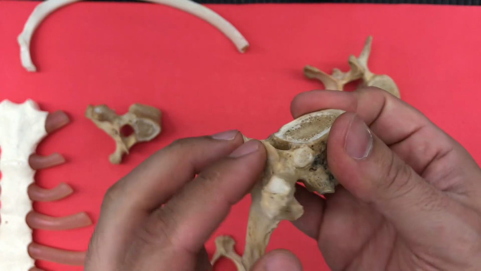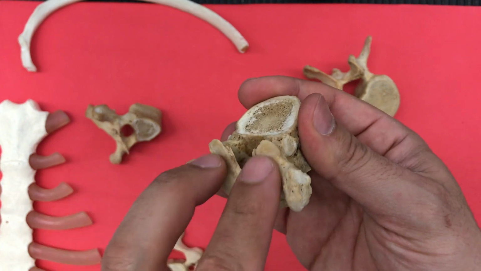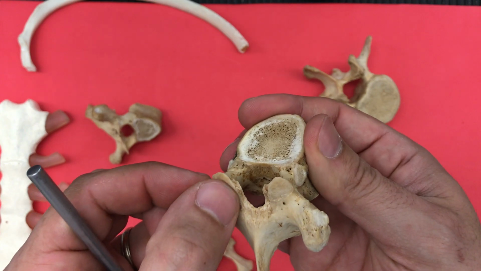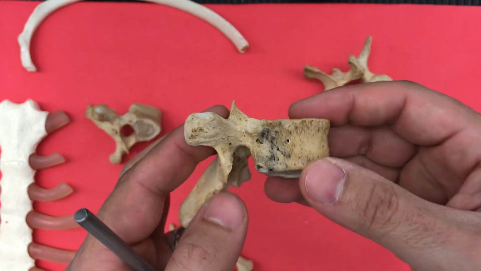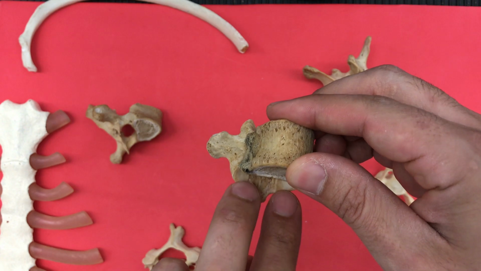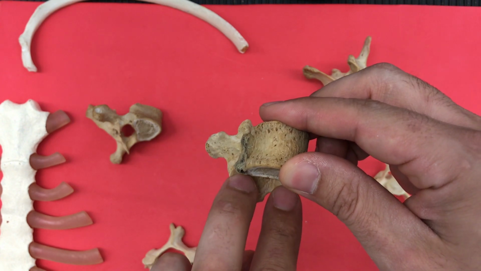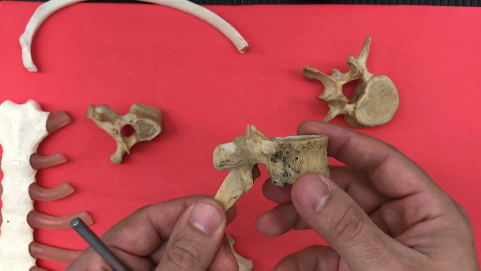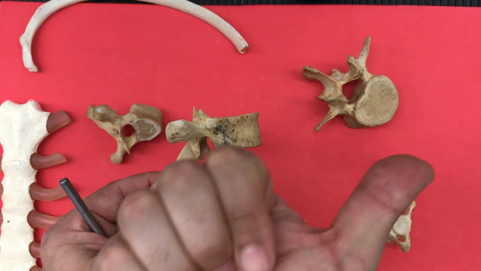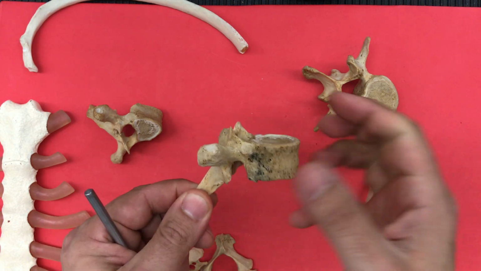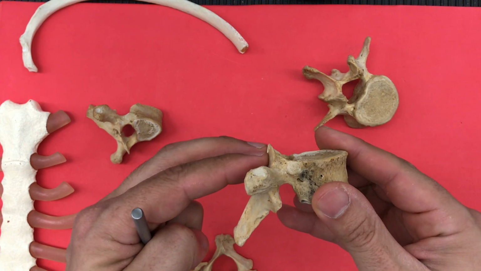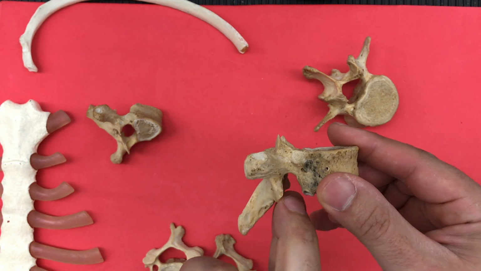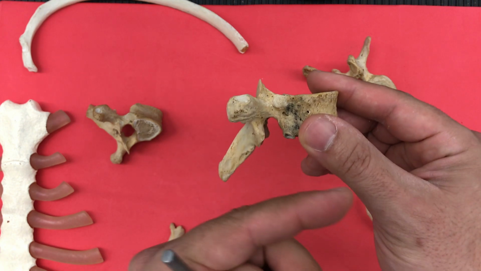And then here you have your superior articular processes. And if there's cartilage there, it would be superior articular facets. And then you have the inferior articular processes right here. So now, just looking at this thing, which way is this person facing? The answer is this way. So the superior articular processes are actually facing posterior, and the inferior articular processes are actually facing anteriorly.